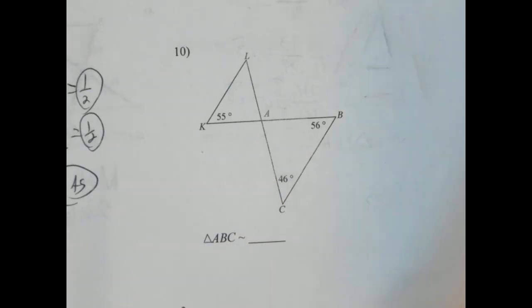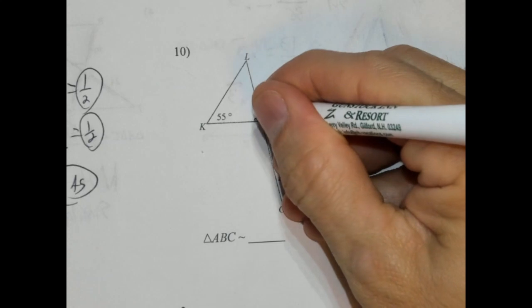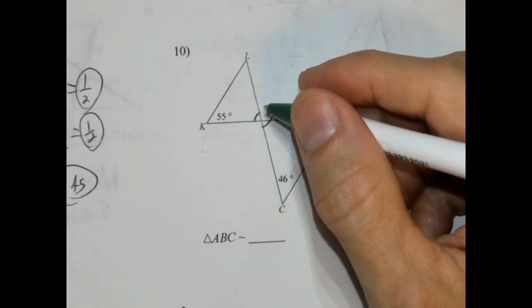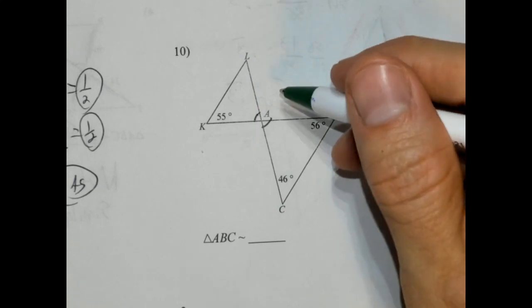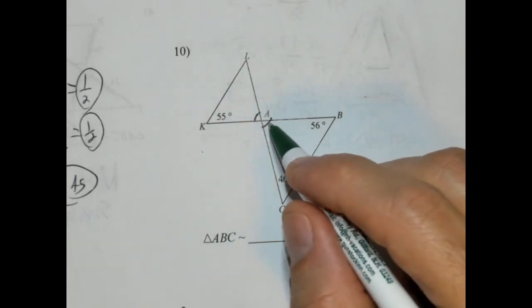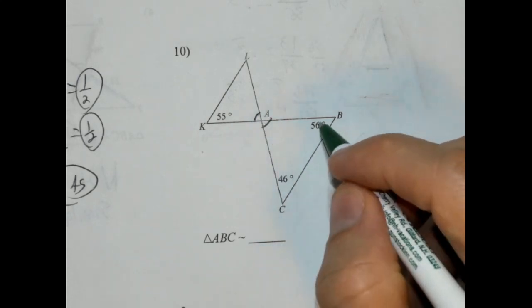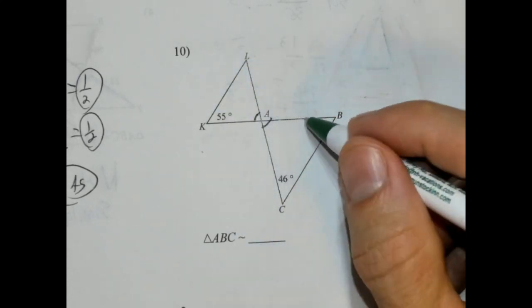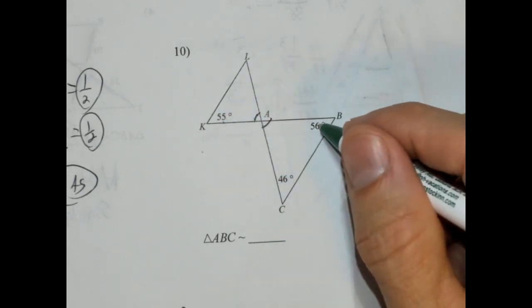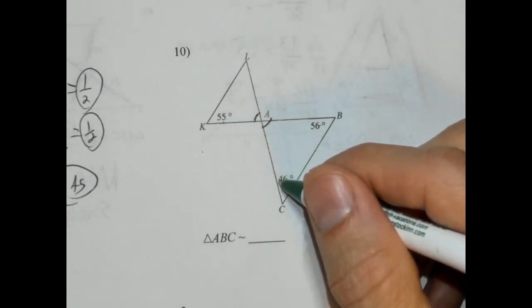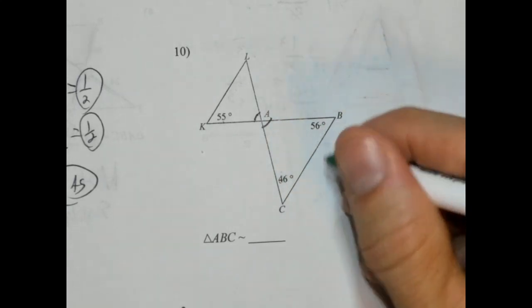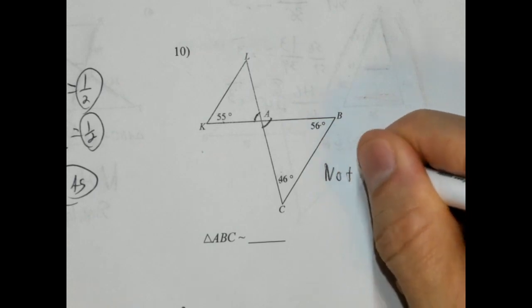Okay, so we know these angles are congruent because they're vertical. They don't give us any sides. So if these are going to be similar, it's going to be because of angle. What that means is that they have one angle in common. One of these needs to match up with one of those. Now, this is 55. This is 56, this is 46. So I don't see a 55-degree angle over here. So it doesn't work. Not similar.